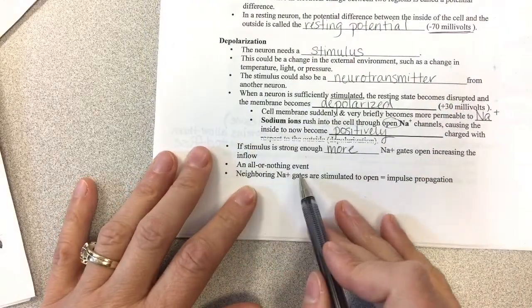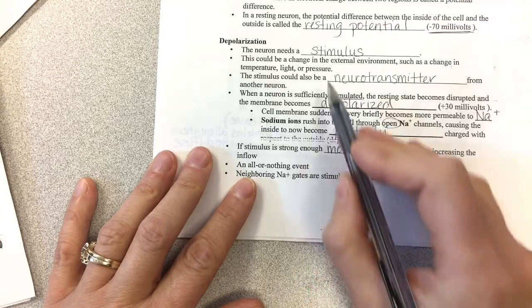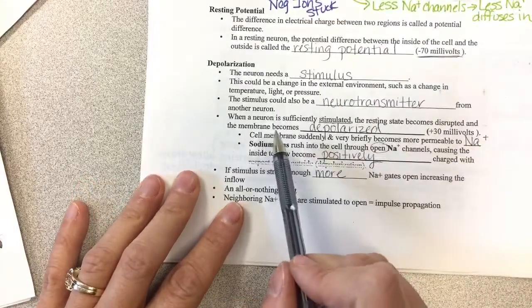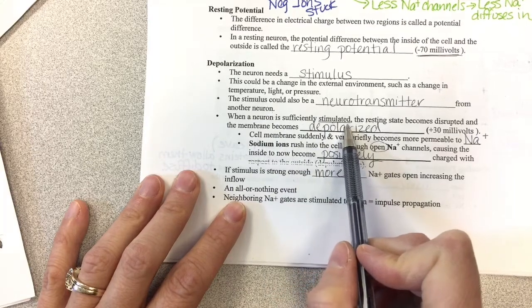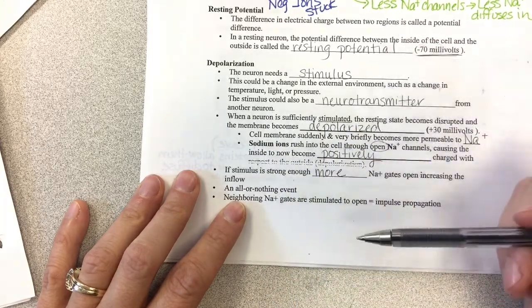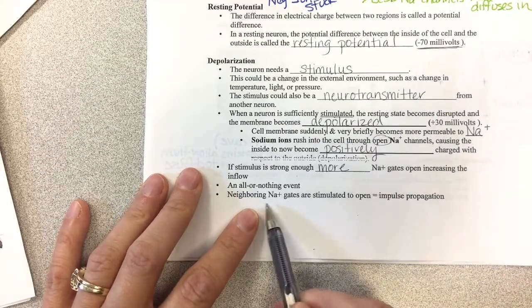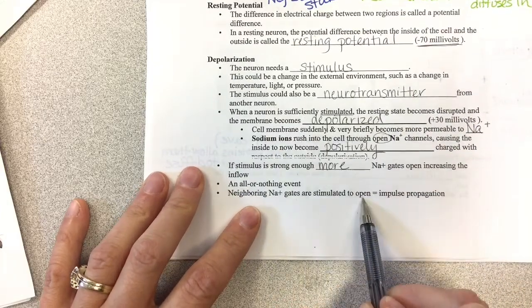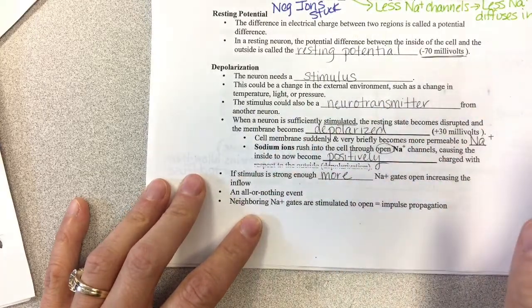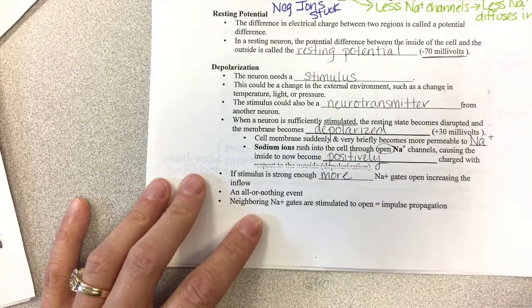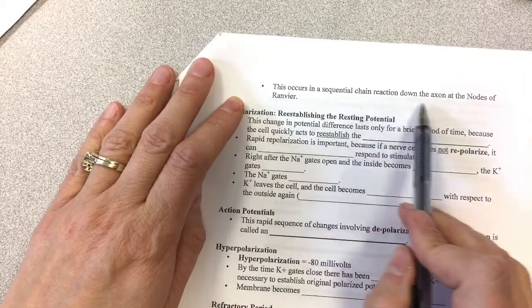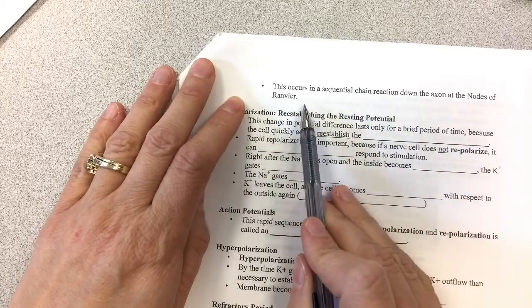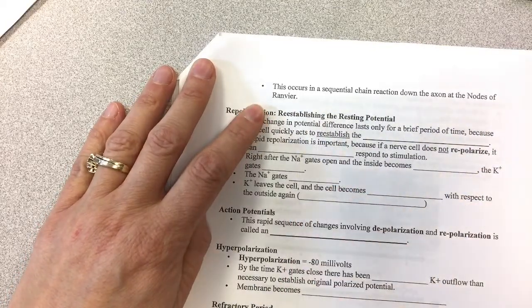Says this is an all or nothing event. So therefore, once the neuron is sufficiently stimulated, these gates open and sodium comes in, and more gates open, and so neighboring sodium gates are also stimulated to open. And what happens is these gated ion channels open further down the neuron. And that's what this says here. This occurs in a sequential chain reaction down the axon at what are called the nodes of Ranvier.